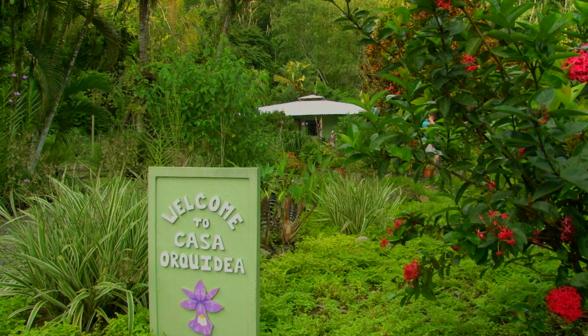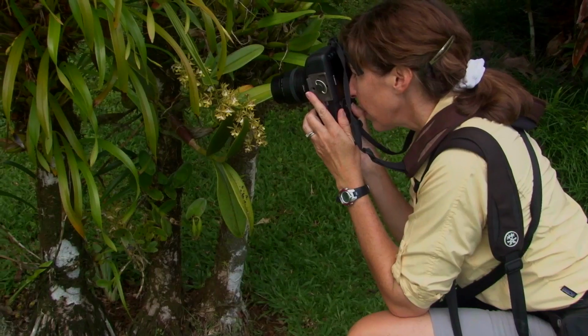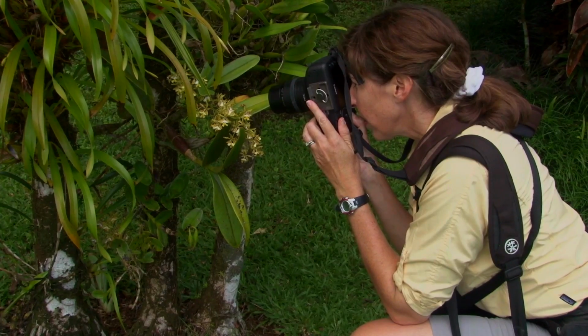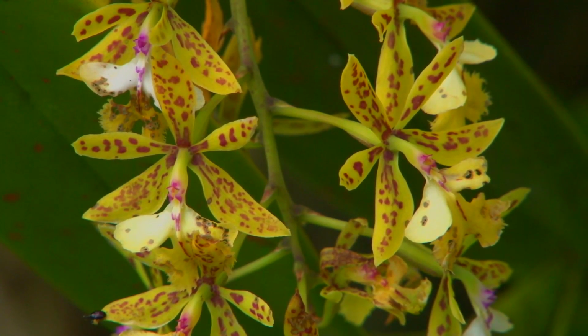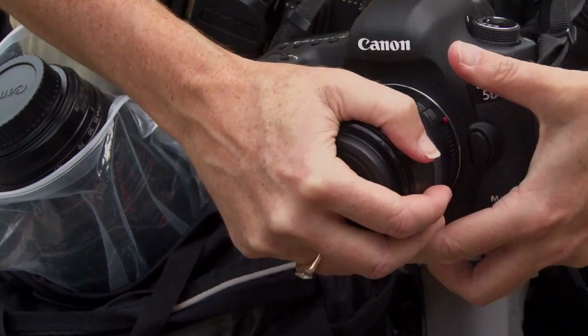Today we are at Casa Orquídeas, which is a botanical garden here in Costa Rica, and this is a wonderful place to photograph flowering plants that are both native to Costa Rica and also some introduced species here. Since today we have so many opportunities to photograph flowers, we're going to really pay attention to macro techniques. And we're going to be using macro lenses.